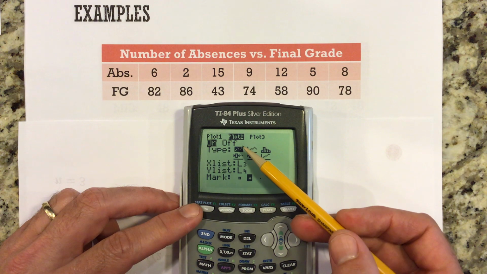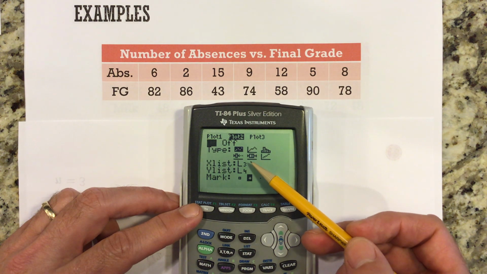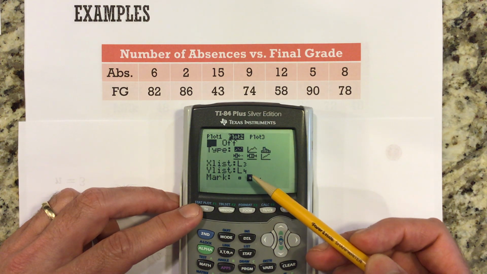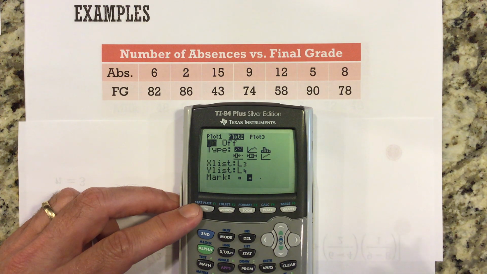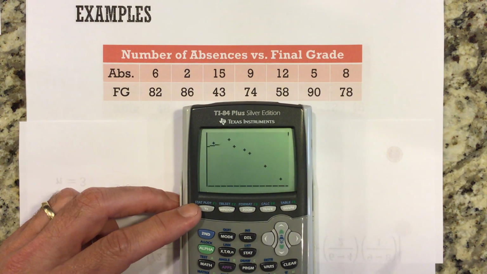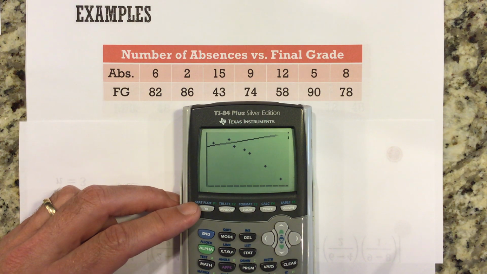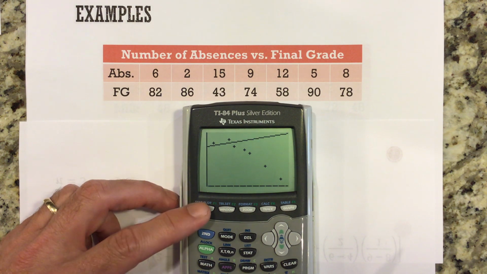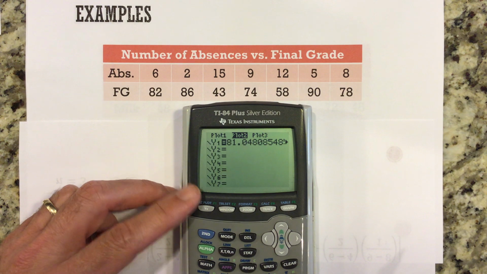Again, I choose scatter plot. Absences are the X, grade the Y. And Zoom 9 for stat. Oh no, that line is still appearing. So go back to Y equals, there's the line from the last problem.